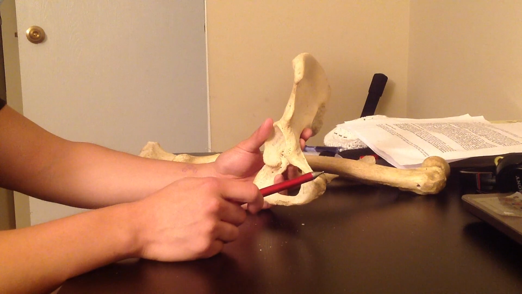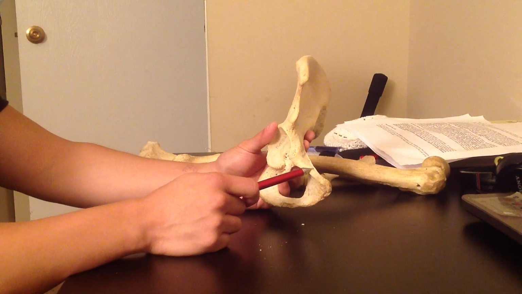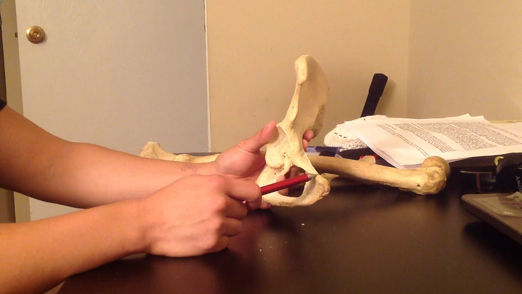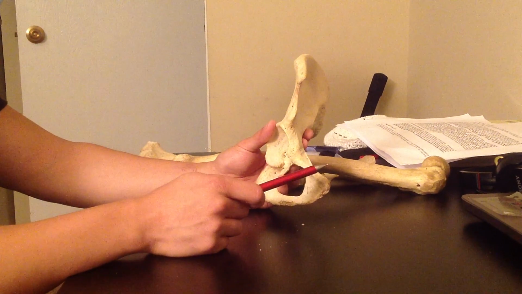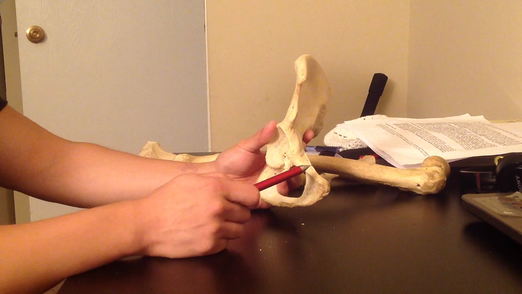You have your pectineal line, finally, which we mentioned before, and this is where the lacunar ligament and conjoint tendon attach medially. This forms part of the linea terminalis, which demarcates the boundary between the true and the false pelvis.